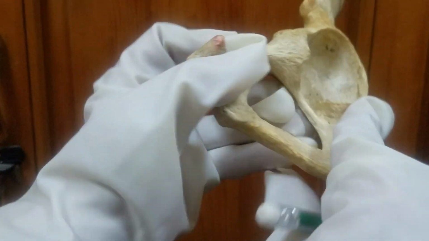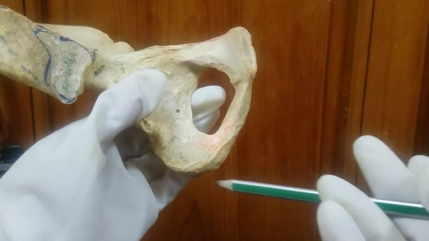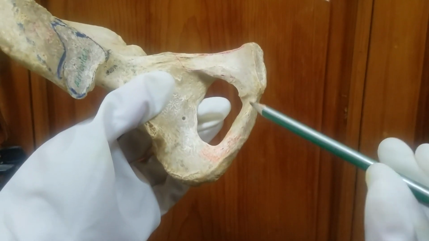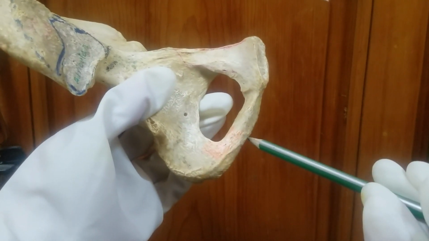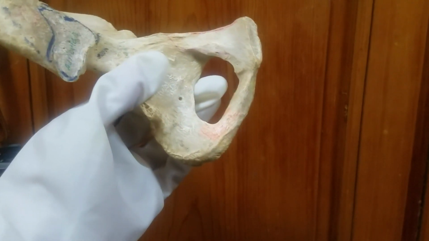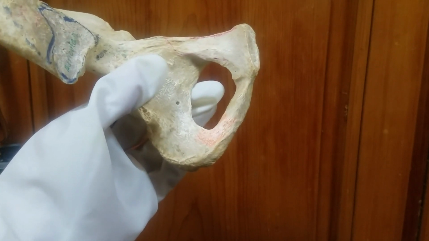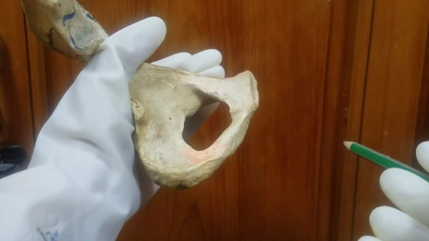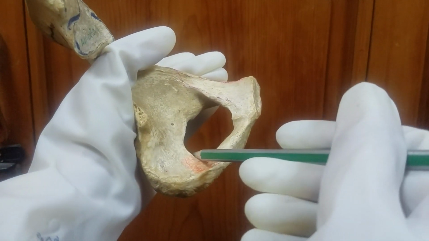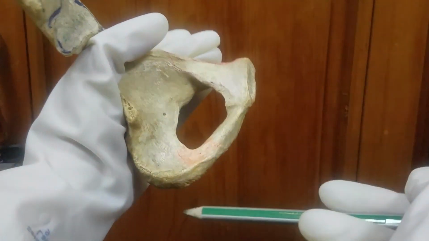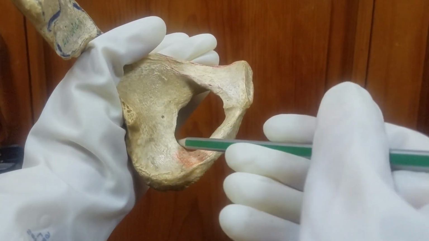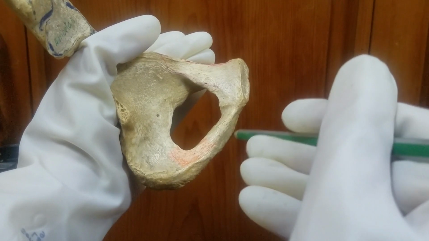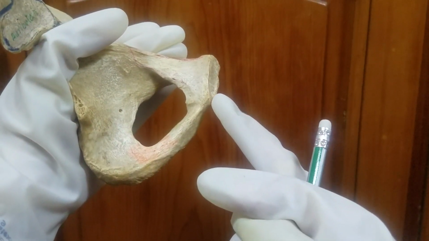Now, if we talk about the ramus, this is the ischial ramus. The ischial ramus joins with the lower ramus of the pubis to form a conjoined ischiopubic ramus. This ramus has two borders. Again, in the anatomical position, it has an upper border and a lower border. The upper border forms part of the obturator foramen. The lower border forms the pubic arch when combined with the other bone.